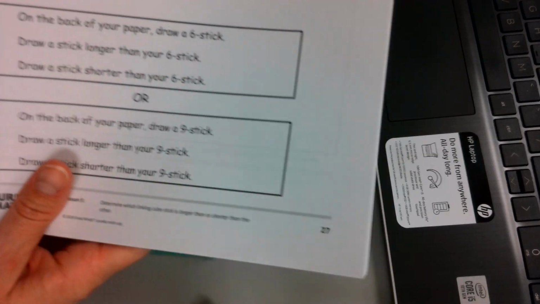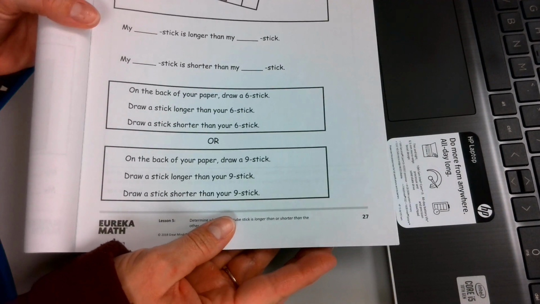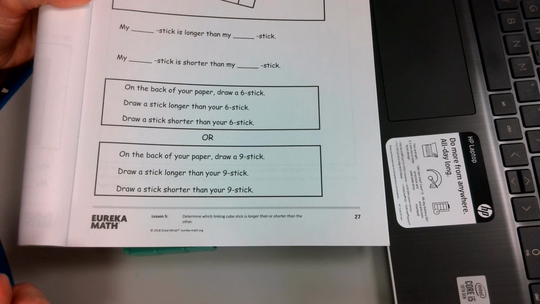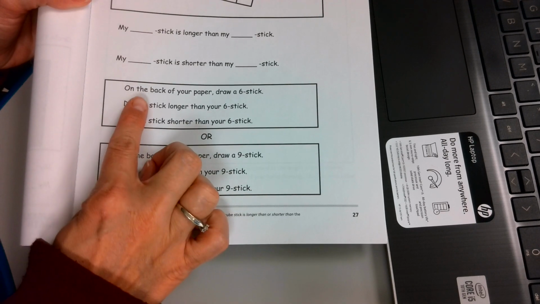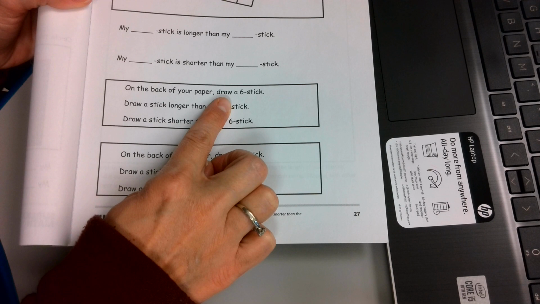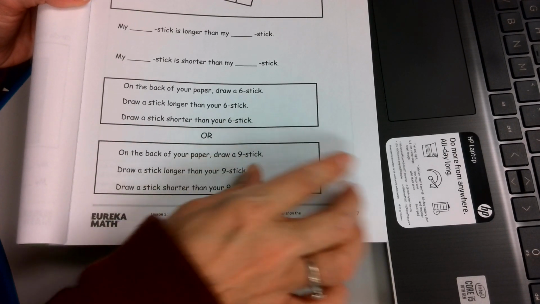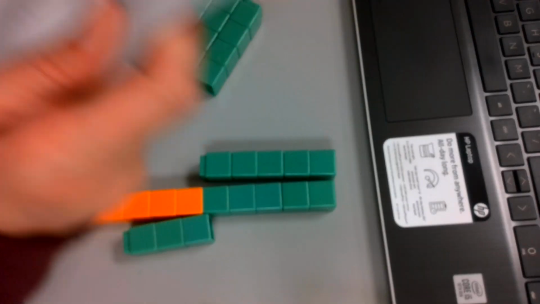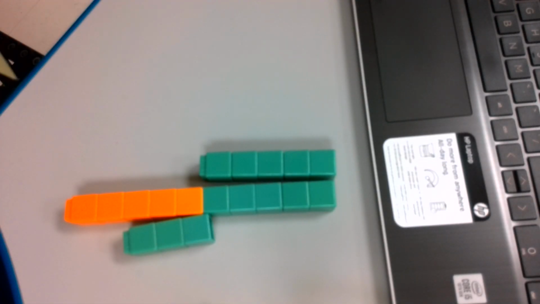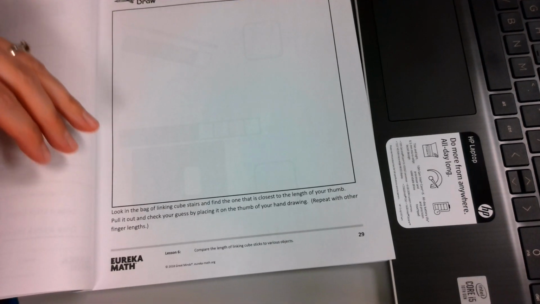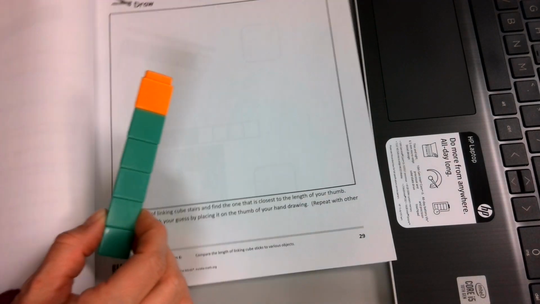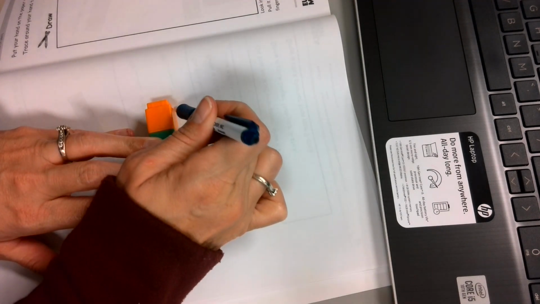You're going to keep working on longer and shorter sticks, and then you get to draw some sticks on the back of the paper. So here it says on the back of your paper, draw a 6 stick, then draw a stick that is longer than your 6 stick. So if I was going to do that, I might want to use my sticks to help me. So I could take out my 6 stick and draw that. So I can trace it, or I could just draw one myself.